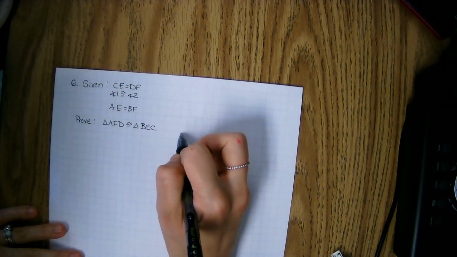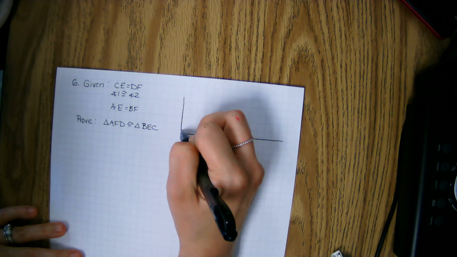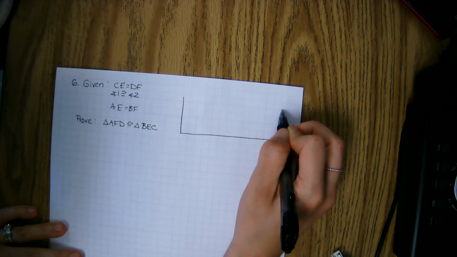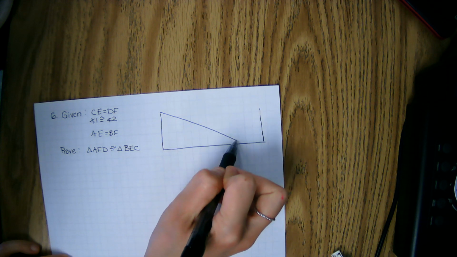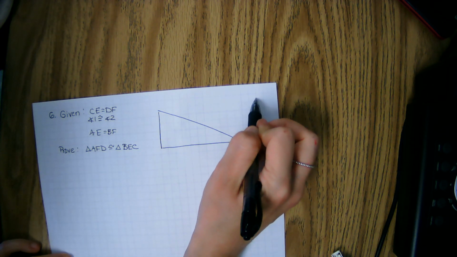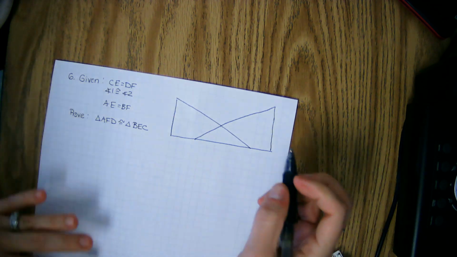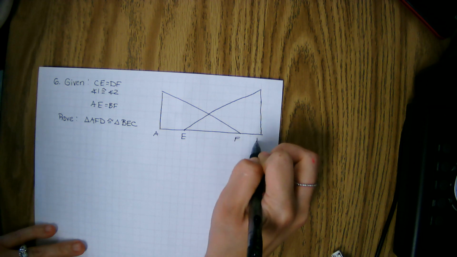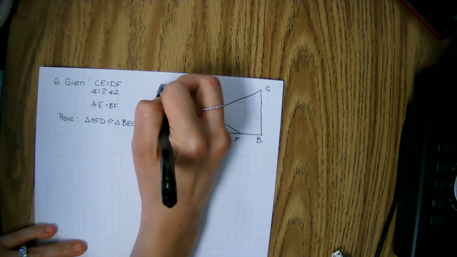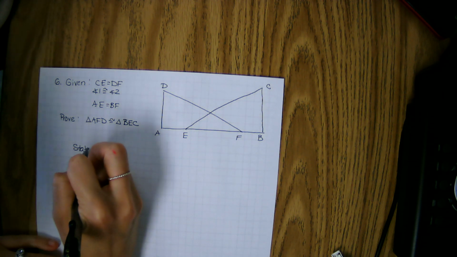And then my picture over here goes, it doesn't go all the way to the corner over there. Same here. Those should be straight lines: A, F, B, C, and D. All right, so let's start with our 2 columns.